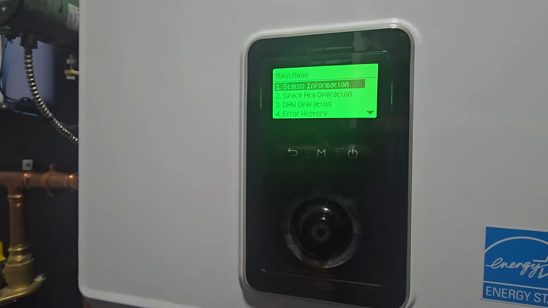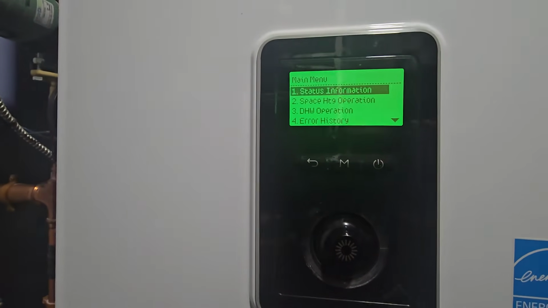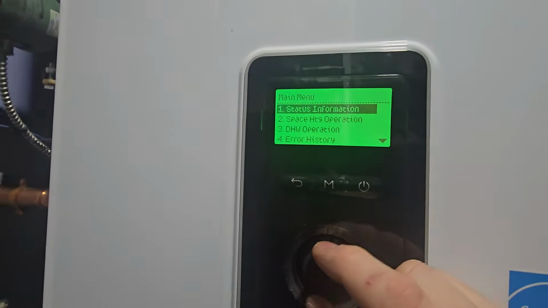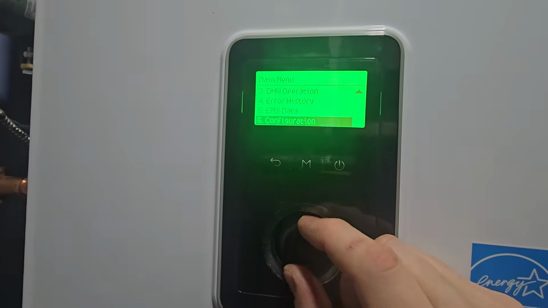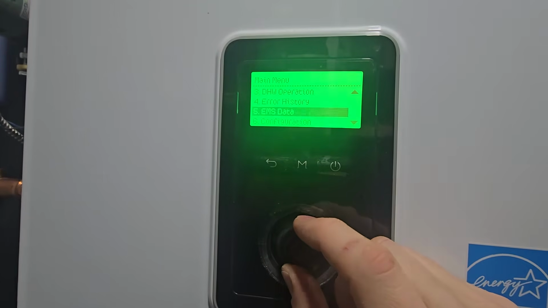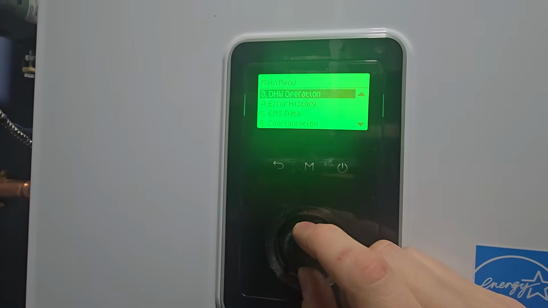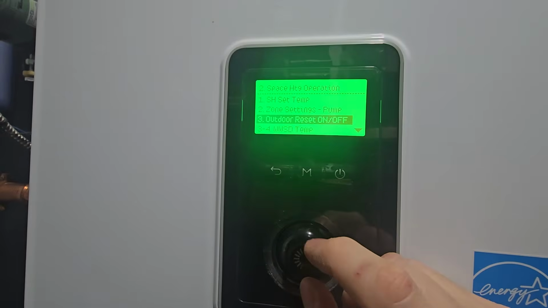So the manual does show, at the very end of the manual, there's a section for the outdoor reset, and I'll show you the individual curves for each type of heating and what you'll be getting. You could actually also make a custom curve depending on your situation. So I'm going to get back into space heating operation.